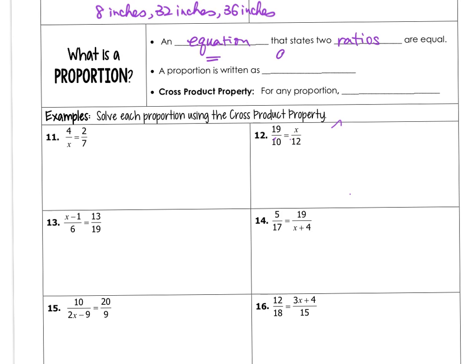And we write it as A over B equals C over D. And there is a cross product property, which I'm sure you all have encountered in middle school. And I think based on my experience, all kids love to cross multiply. So that's where we say to solve the proportion, you just cross multiply. A times D should equal B times C.